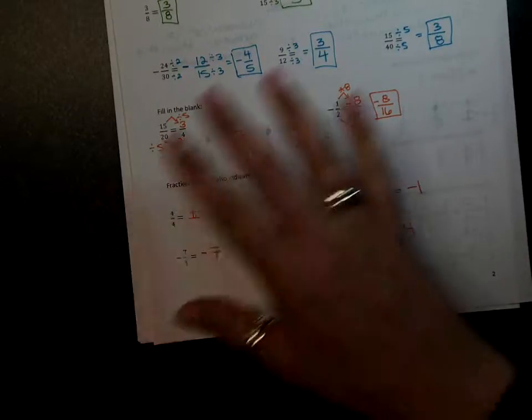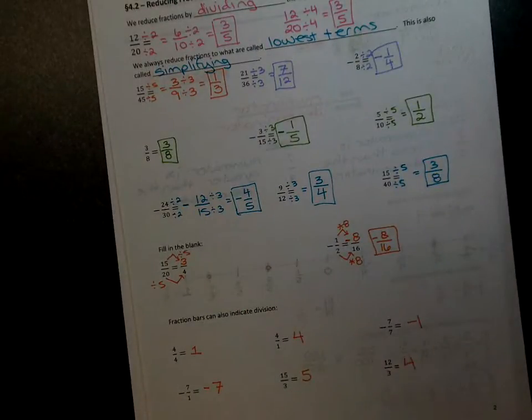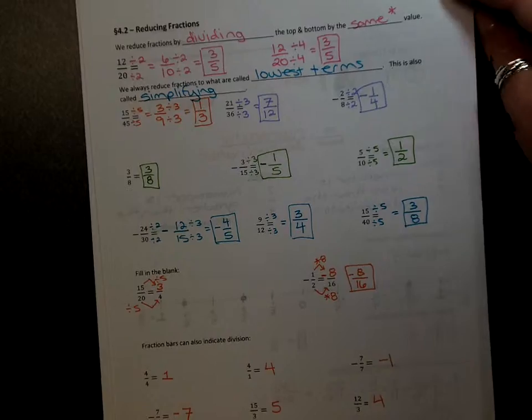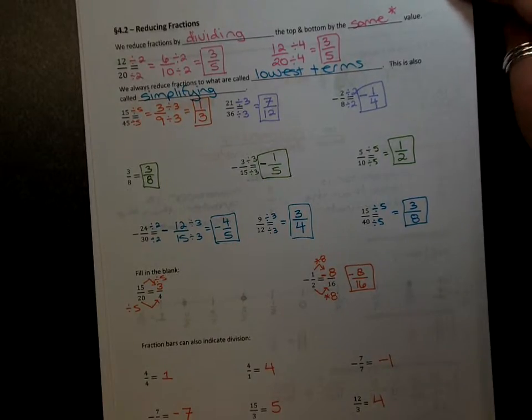So sometimes those fractions reduce to integers because they actually are just dividing. And so keep that in mind as you work through these. Sometimes the answer is just an integer if it divides nicely. And that is the end of section 4.2, reducing fractions. Hopefully a refresher, hopefully this all makes sense.